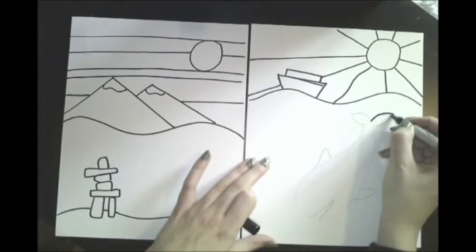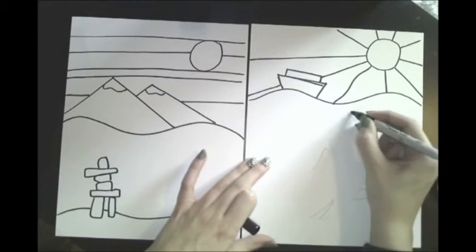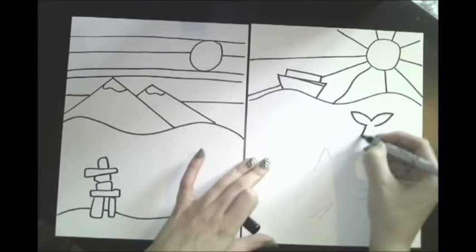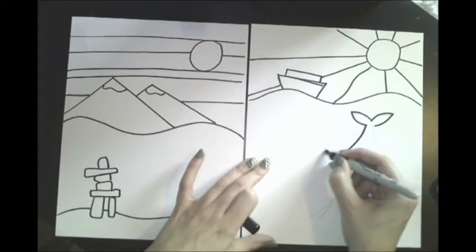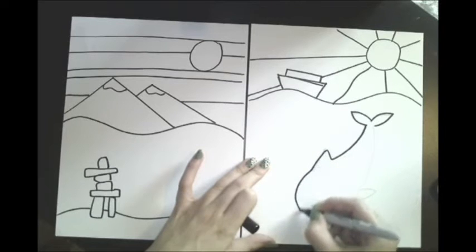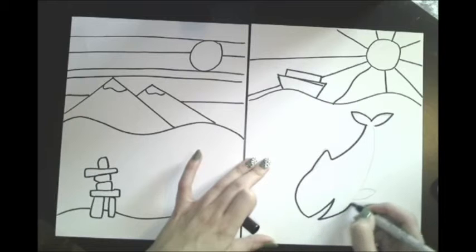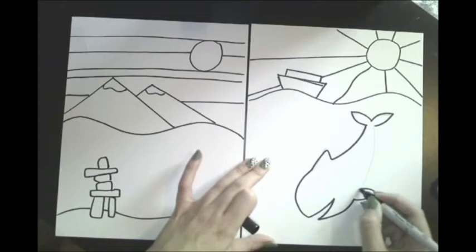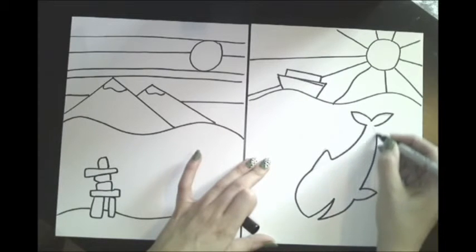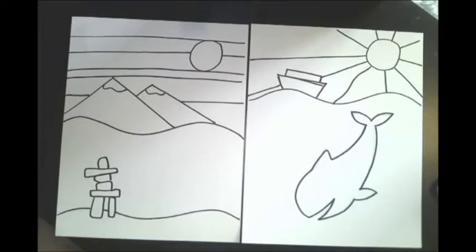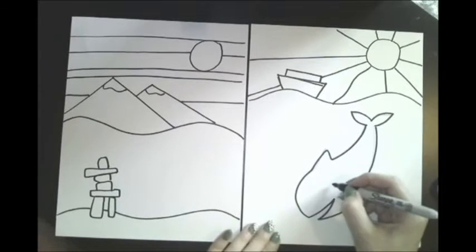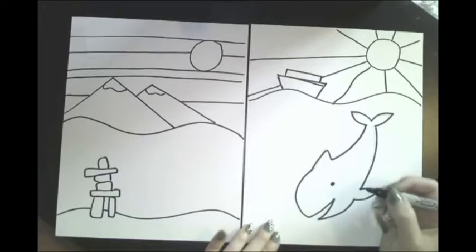I'm going to do my tail. Smile. And my fin. If I'd like to do an eye, you can do it right about here.